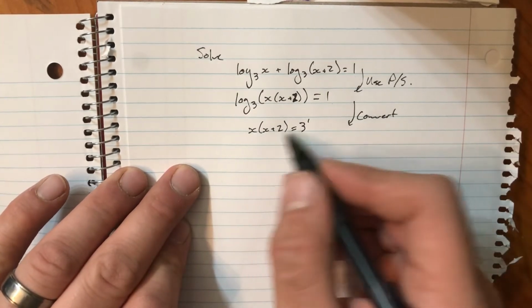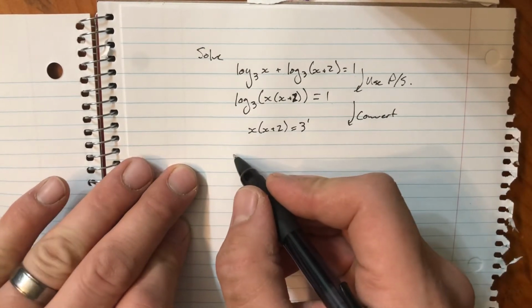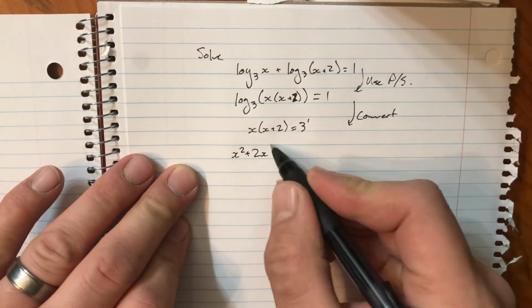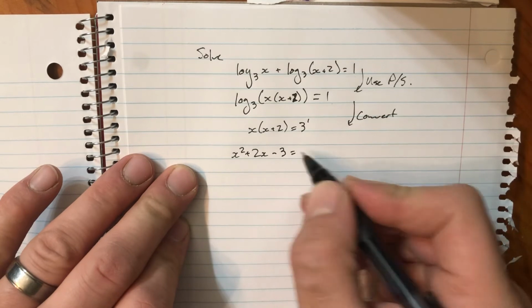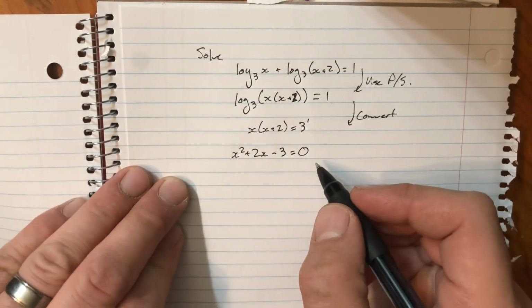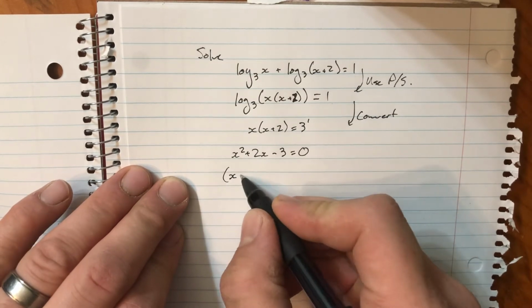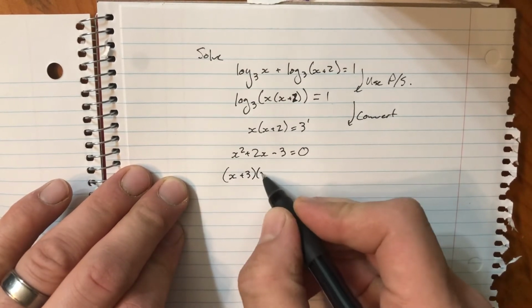And we'll go ahead and we'll solve this. I think it looks like it's going to be a quadratic. Didn't I say there's going to be lots of quadratics everywhere? We'll move the 3 over to the other side by subtracting to turn it into a quadratic. And we're super pleased because this quadratic is going to factor nicely for us. It's going to be x plus 3 and x minus 1.